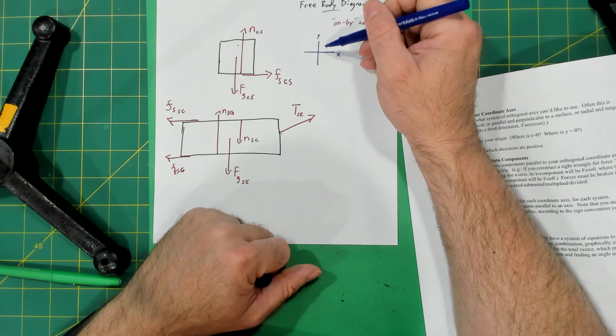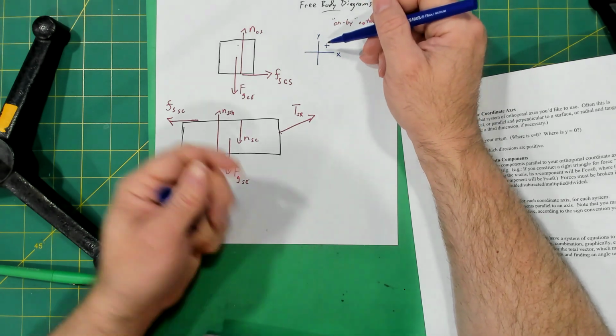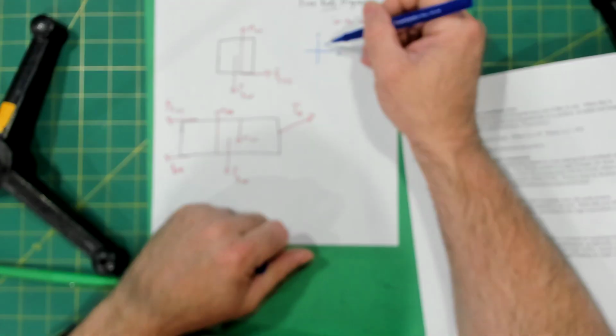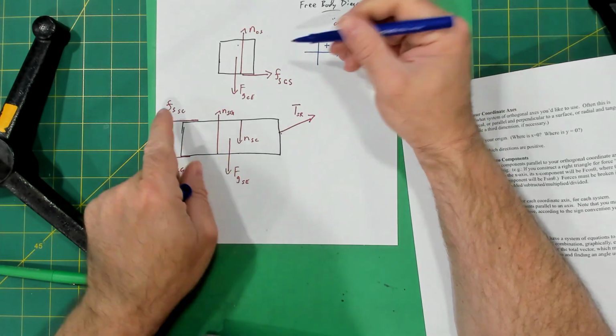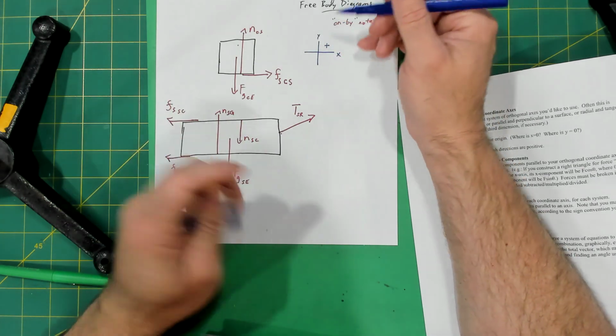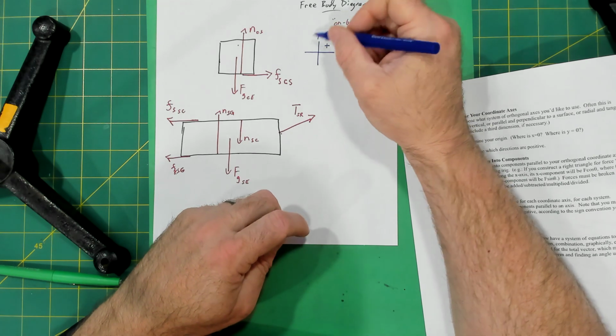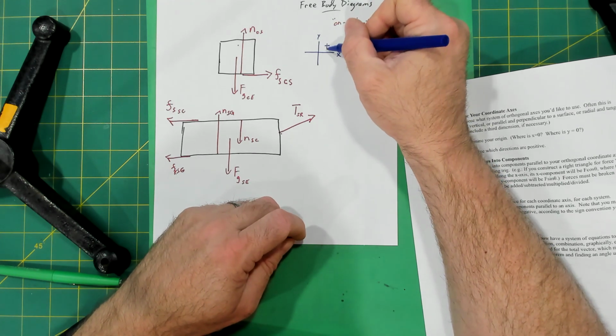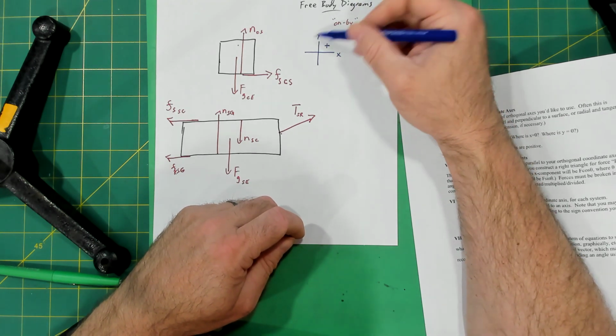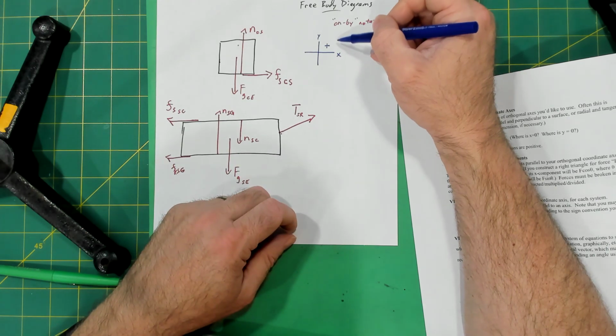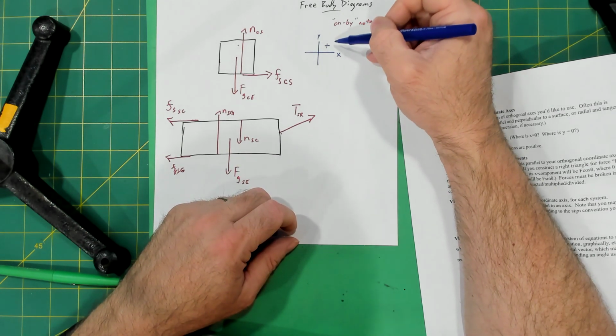We can, if it was more convenient, choose to call different directions positive. If things were moving to the left, we might choose to call the left the positive direction. But if there's no compelling reason to do so, it's probably best to use the conventional way of doing things, calling right and up positive.